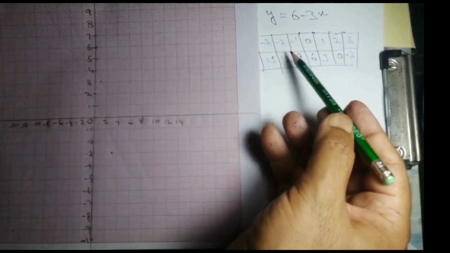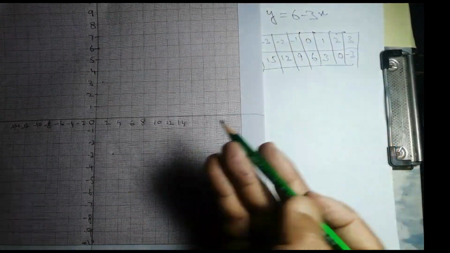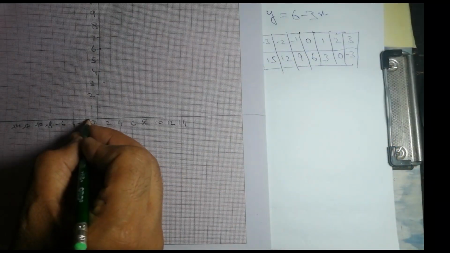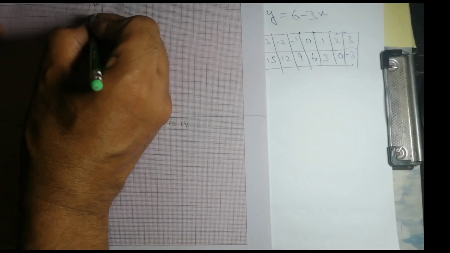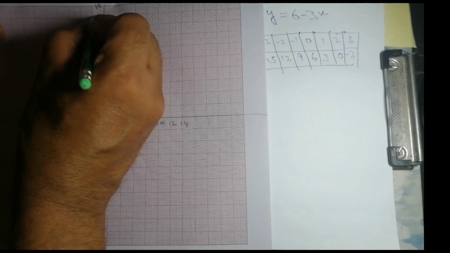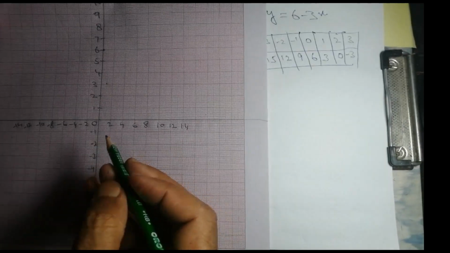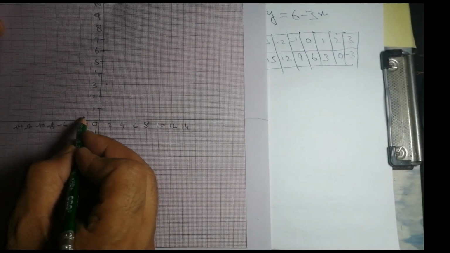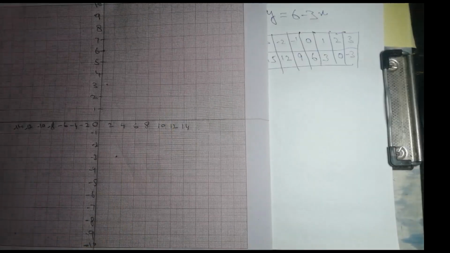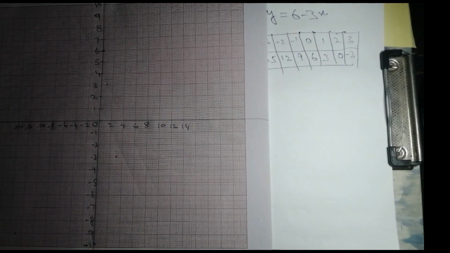Take some other values, -1 and 9. -1 is somewhere here, and 9 is this one. This value comes here, and -2 and 12. -2 is this one, and 12 is actually beyond the paper. We have sufficient values to draw a line.